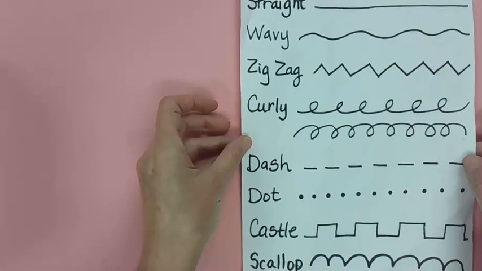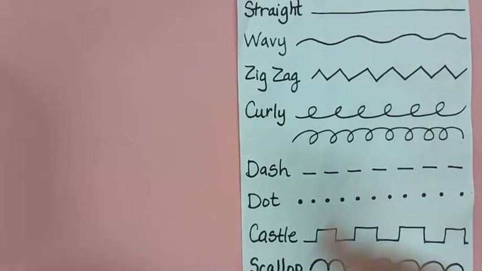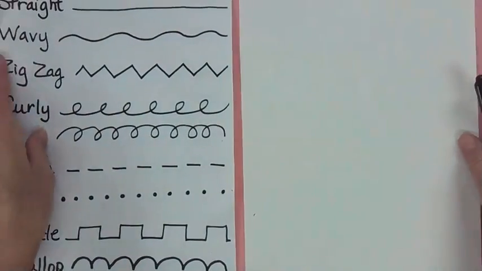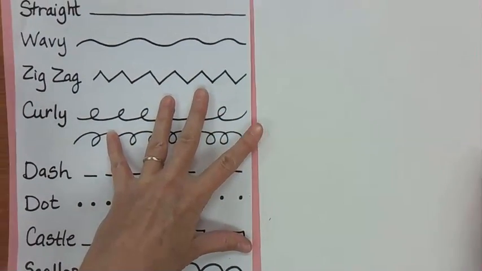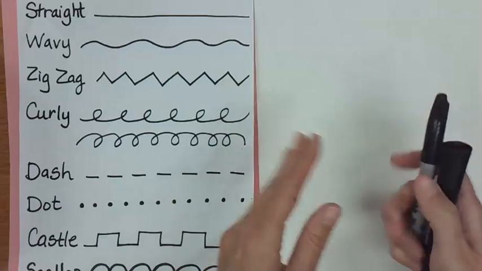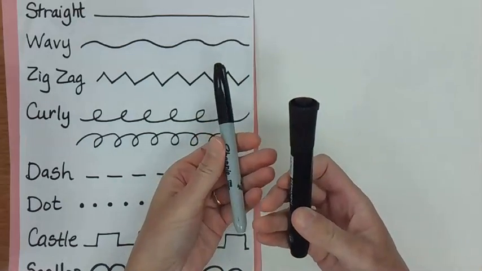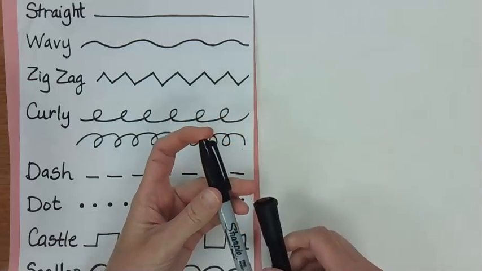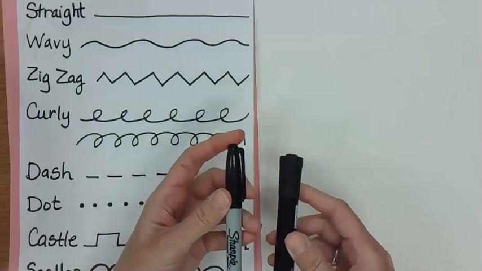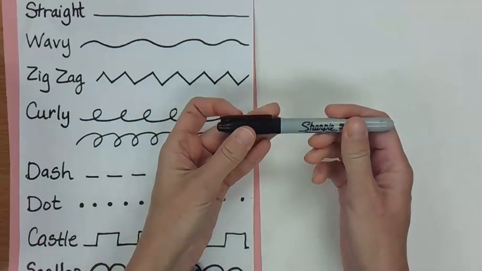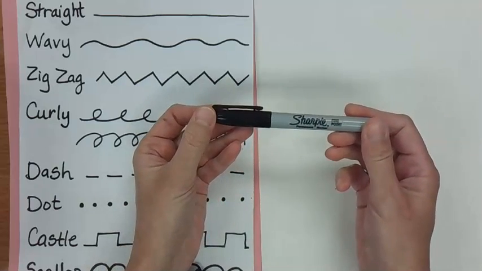Okay, I'm going to put this over here, and everybody is going to get a sheet of paper. Here, I'm going to actually scoot it this way. Okay, and you're going to get two markers. You're going to get a thick marker and a thin marker. You can choose whichever marker you want when you're making your art, but everybody right now, we're just going to start with the skinny one.